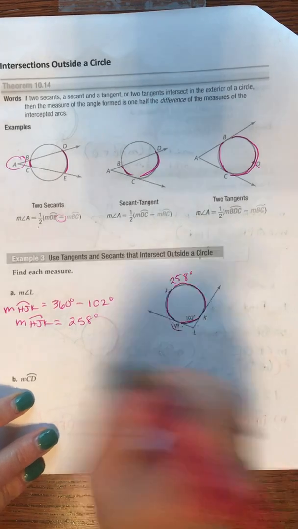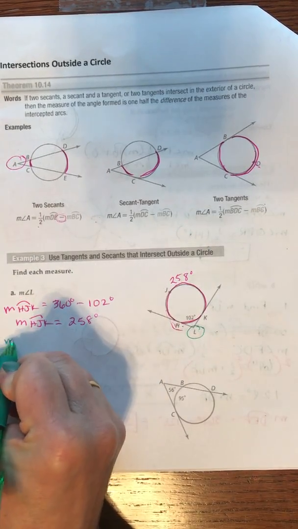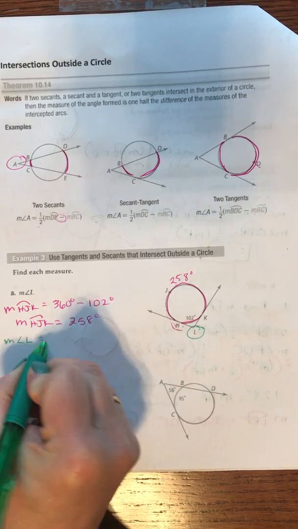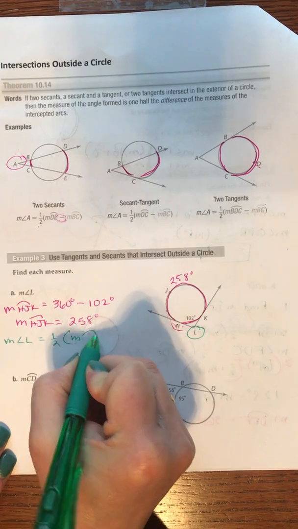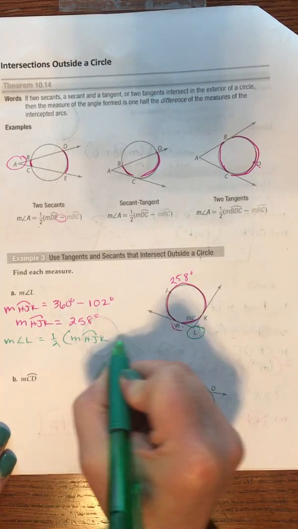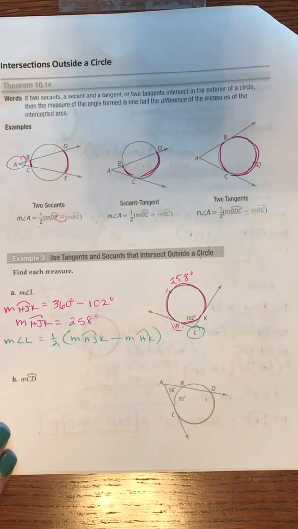Now I can find the measure of angle L, because the measure of angle L is equal to 1/2 the difference of the arcs. So I'm going to take the bigger one minus the smaller one. So that's what it would look like. And then substitute any values that I have.